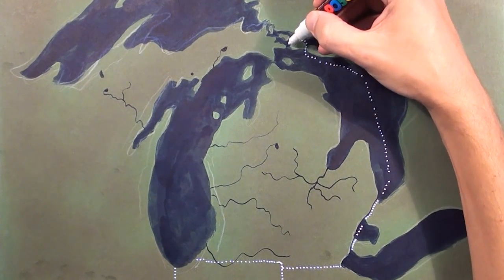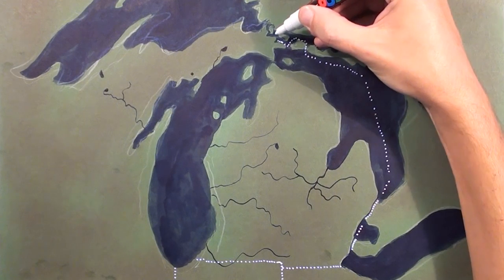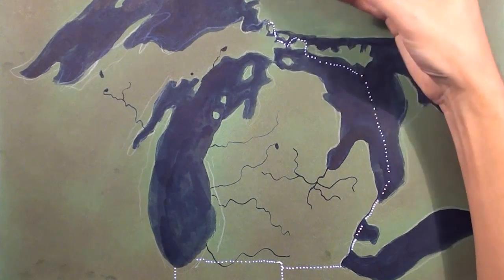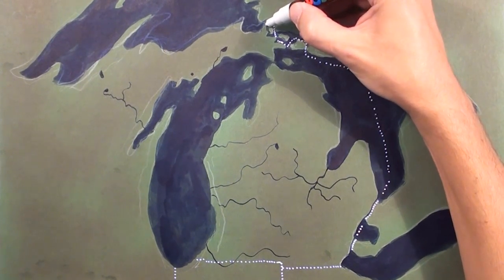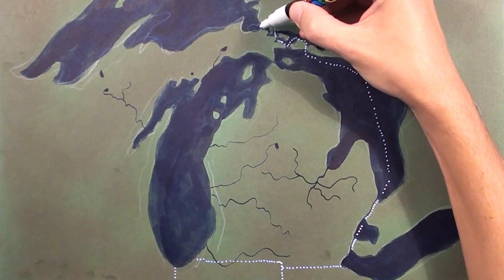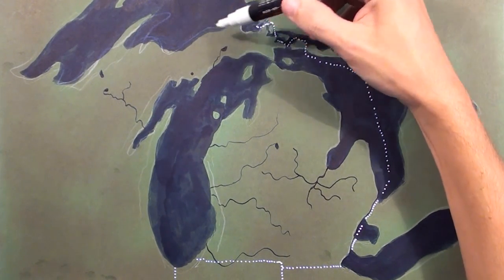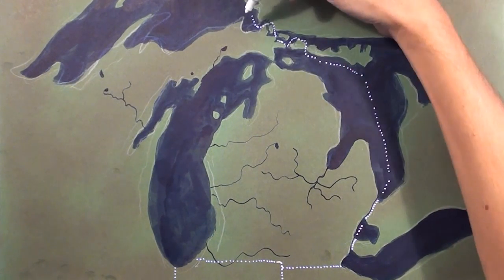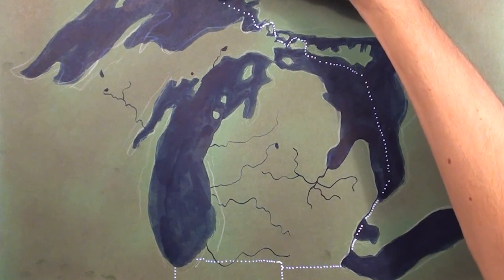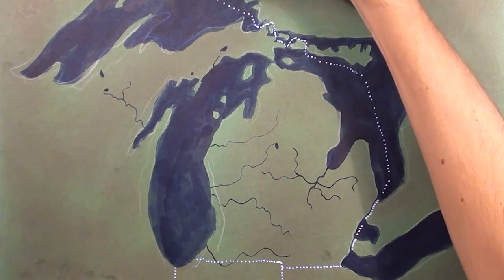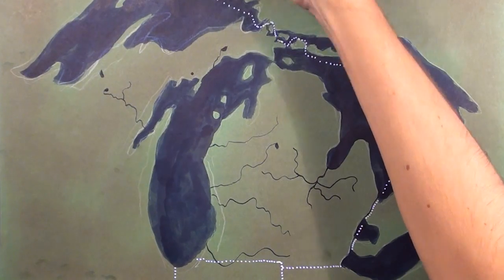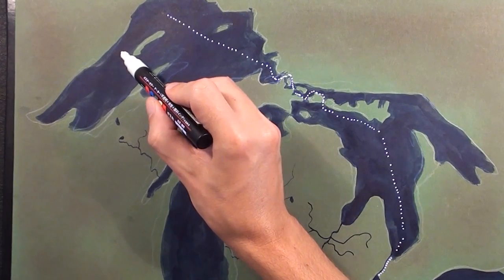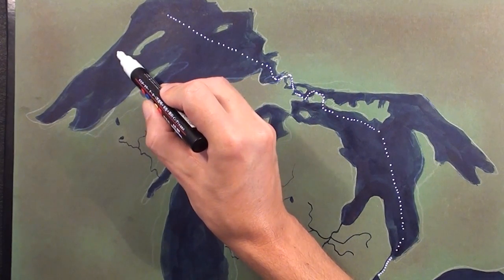And then we have another Canadian island here and another US island here, and the Soo Locks, Sault Ste. Marie here between Lake Superior and Lake Huron. This is Canada, and this is Isle Royale.